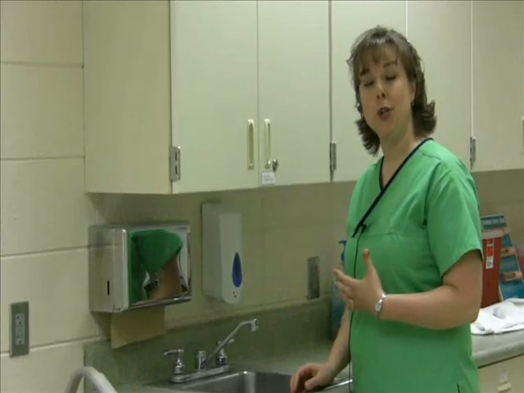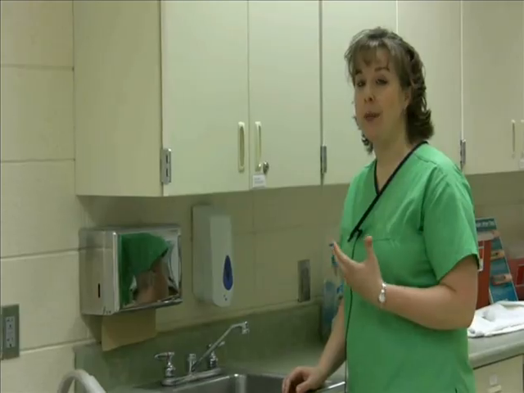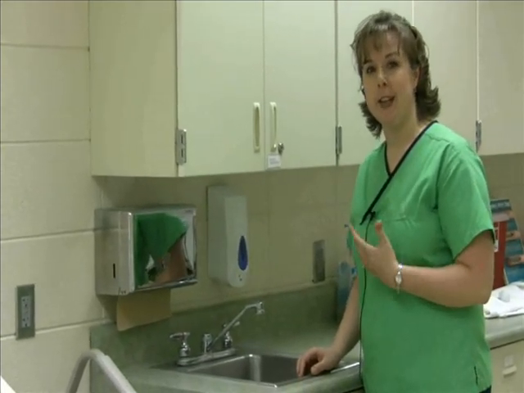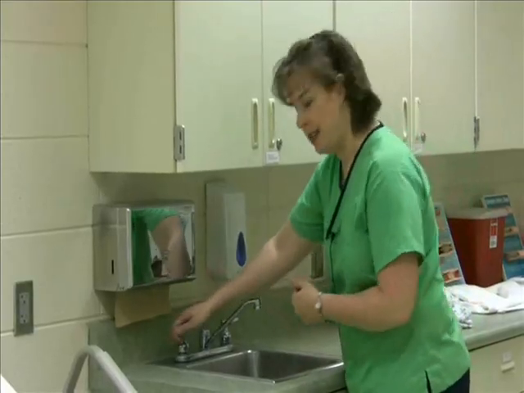Hand washing is an essential component of any health assessment when we're going to be having contact with our patients. It's important to do a thorough assessment before you have contact as well as after you have contact with each of your patients.